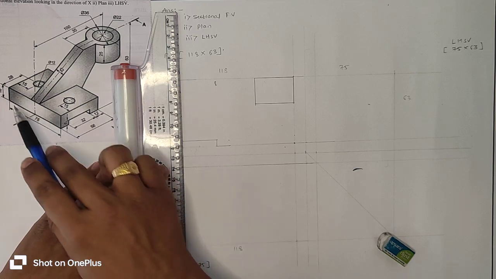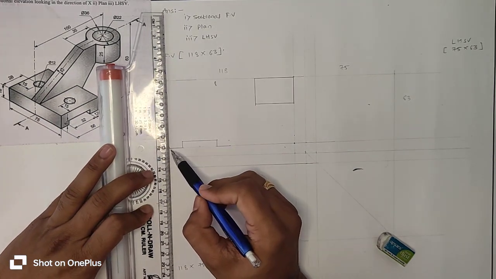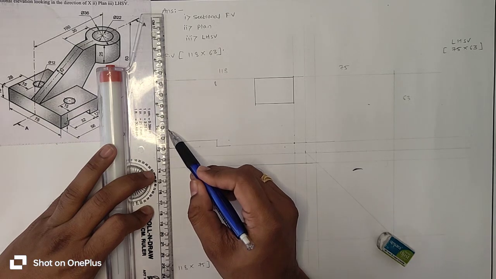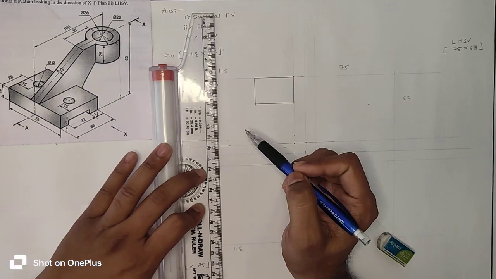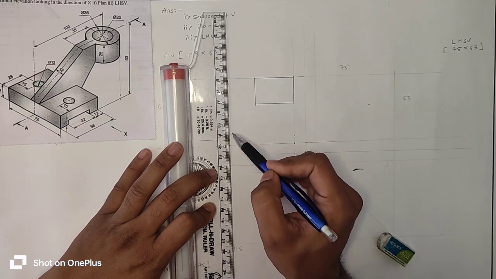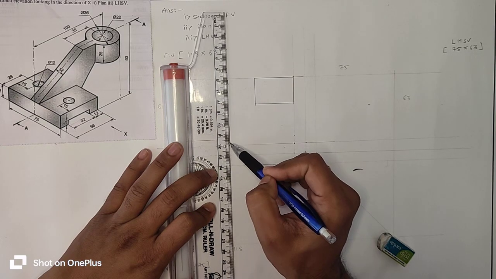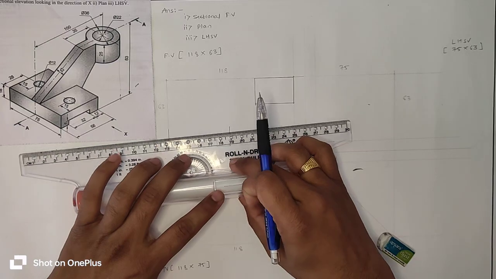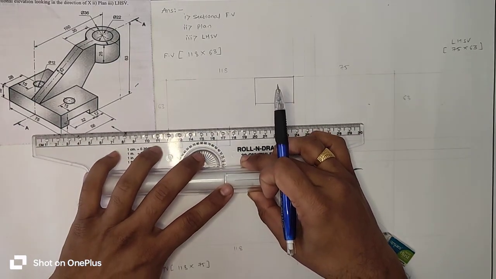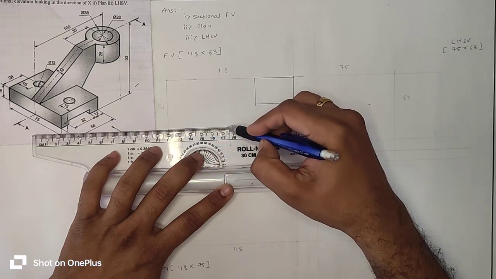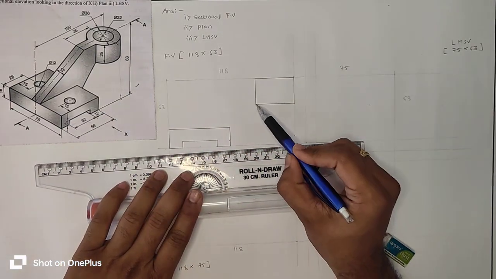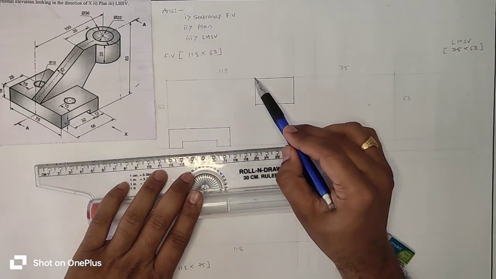Then this plate has a height of 18, so from this point we will take 18 mm, and also here 18 mm. And connect. So from this point connect to this point, and from this point connect to this point.